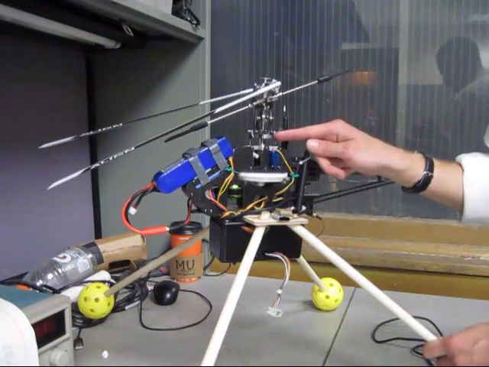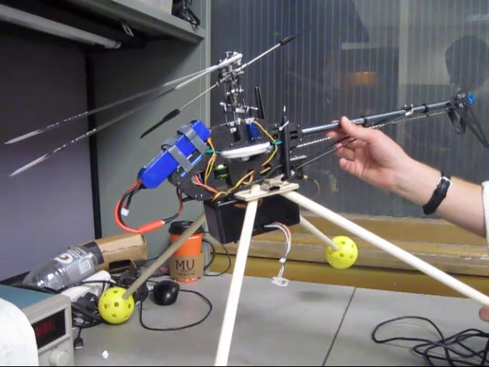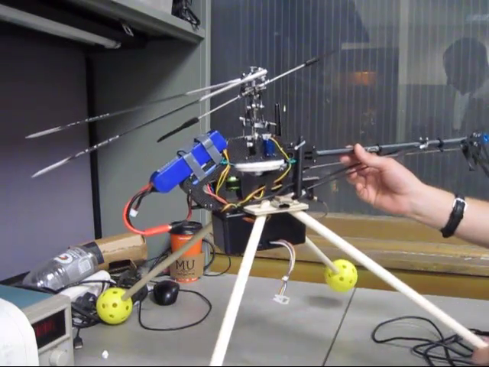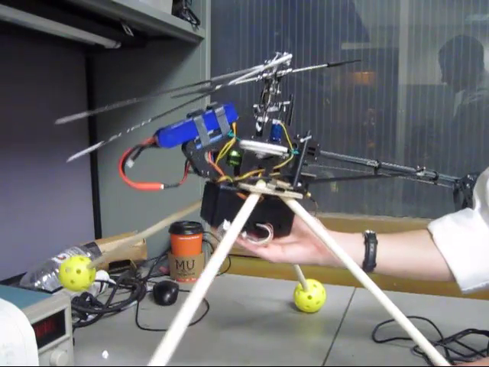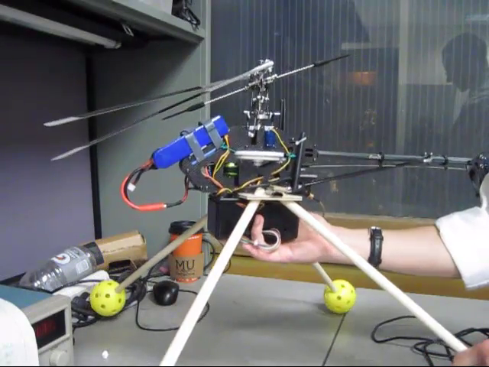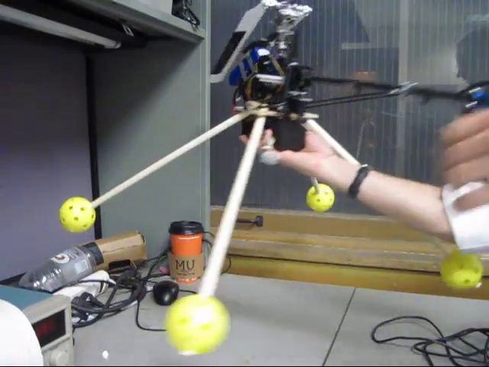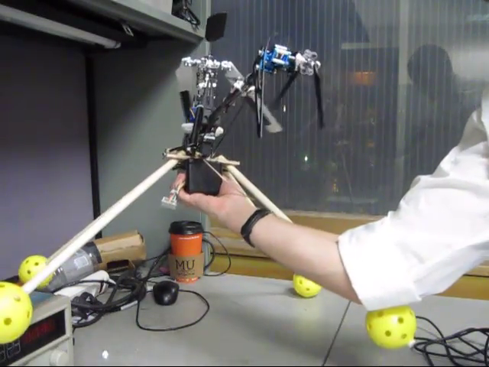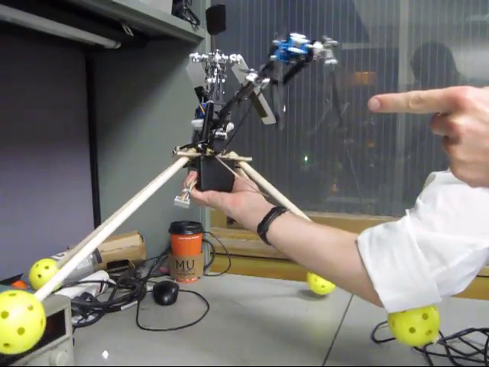Now if we look at the swash plate here, and we tilt the helicopter, you can see that the swash plate moves opposite the orientation of the helicopter to try and compensate for that tilt. And that's true for the roll as well. And if we look at the tail, you can see if I turn it, it is perturbing the tail.